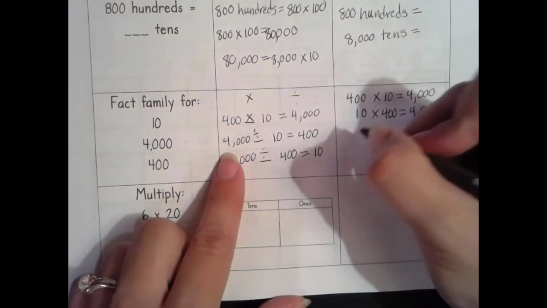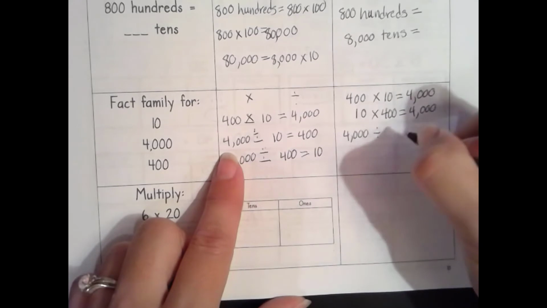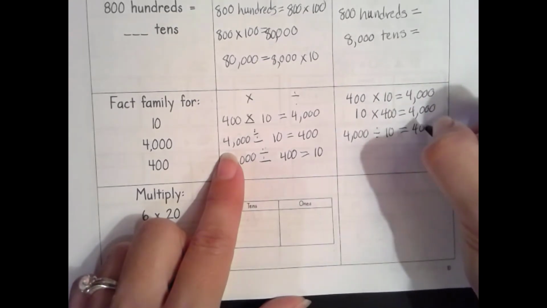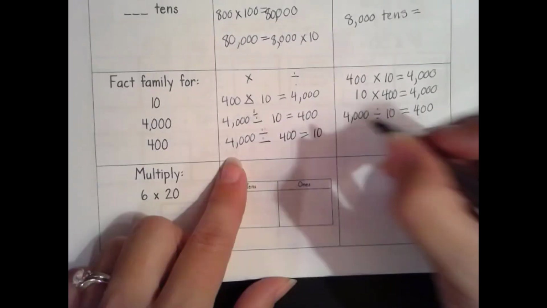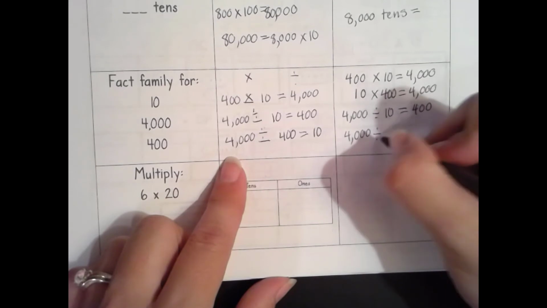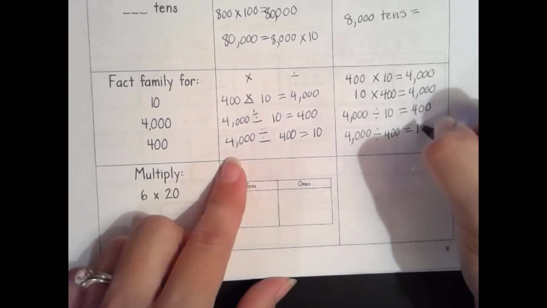Okay, then I can write down 4,000 divided by 10 equals 400. And I can write down 4,000 divided by 400 equals 10.